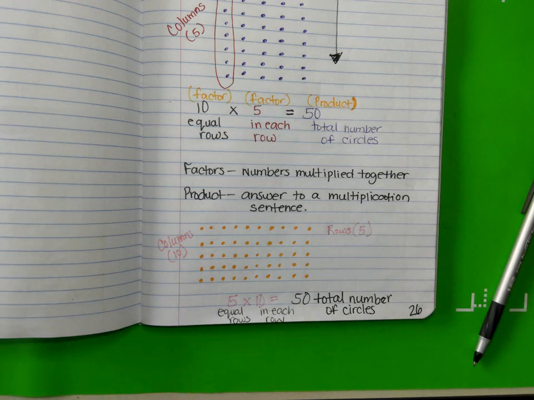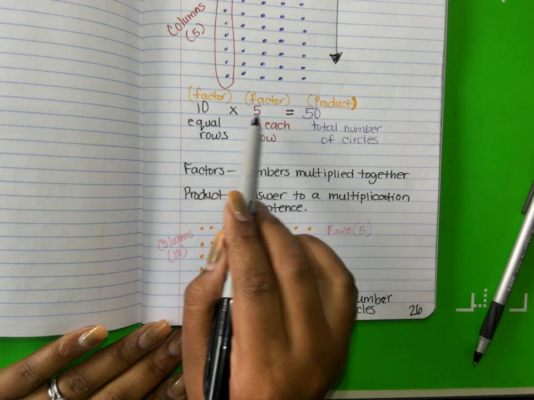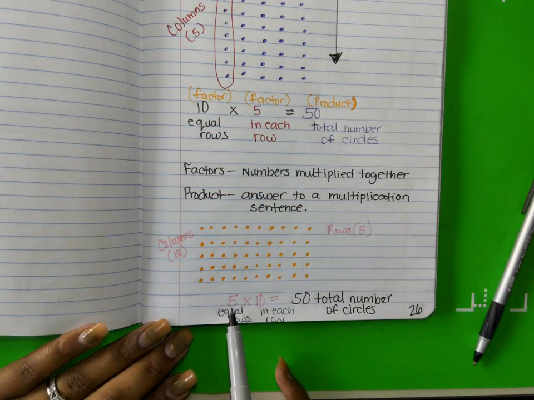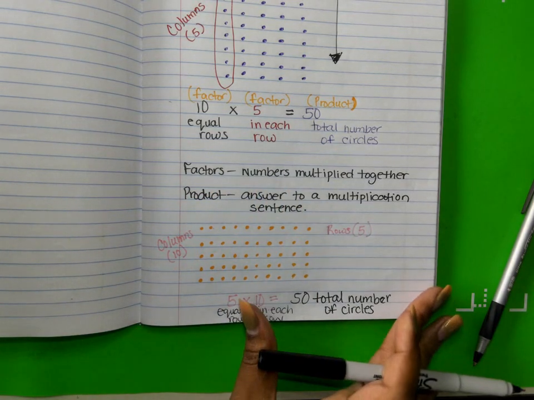So basically, we have 10 times 5 equals 50, and then we have 5 times 10 equals 50.